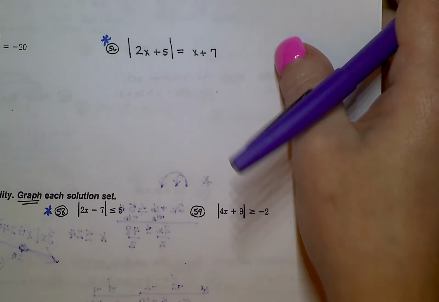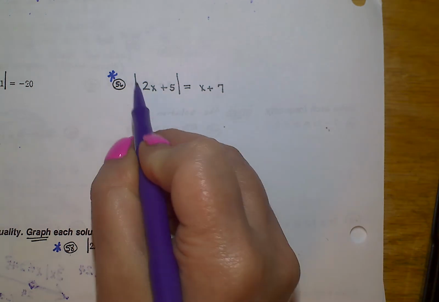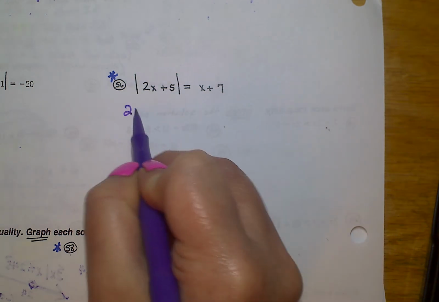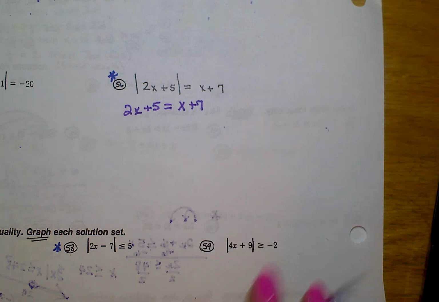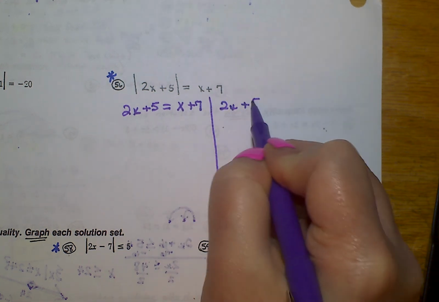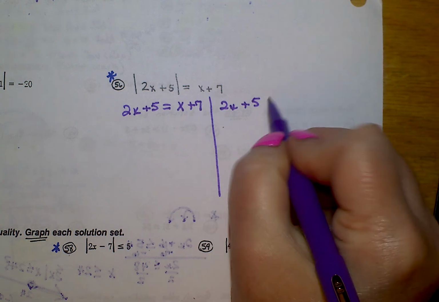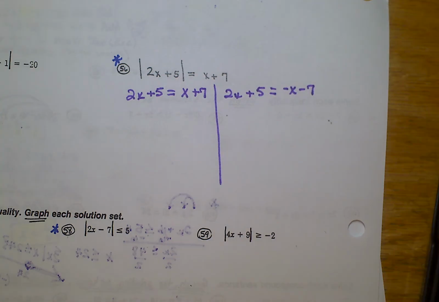And then on the back, I think you had 3 questions as we're finishing up. So for this one, the absolute value bars are completely by themselves. So I'm going to set up that as it is. On the other side, you change the sign of everything not in the bars. And then you work both of those out.